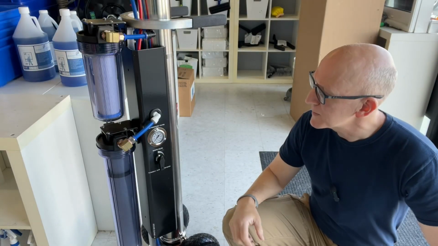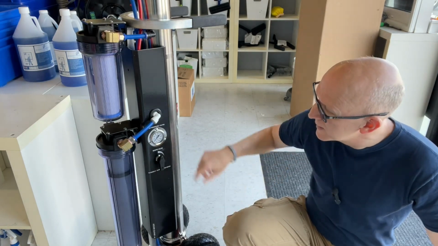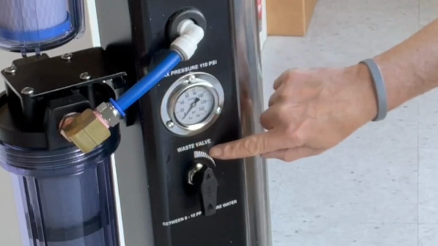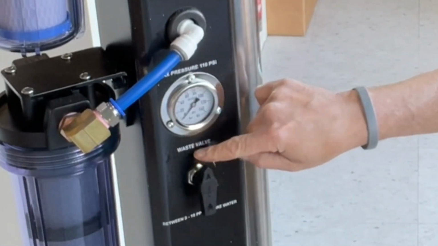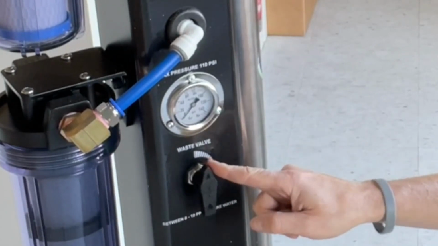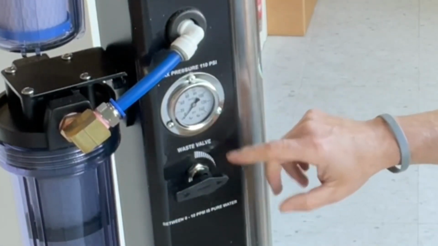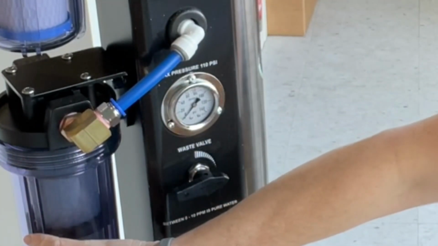Now on some systems, you actually have a valve to switch between flush mode and run mode. On this particular system here, they have a graphic, a little symbol that shows you the waste. With it higher in this position here, most of the water is going towards the waste. But when you turn it into there, it minimizes the amount of water going to waste, and the rest is redirected over to the DI and to the output.